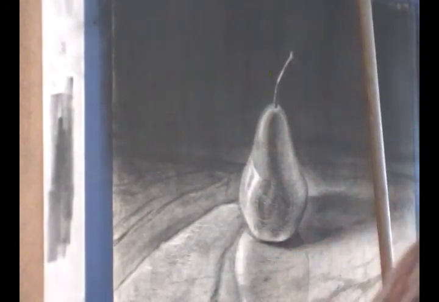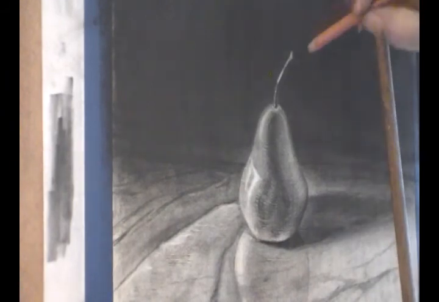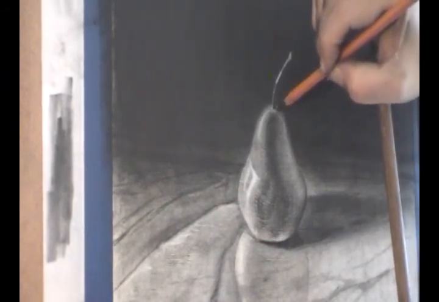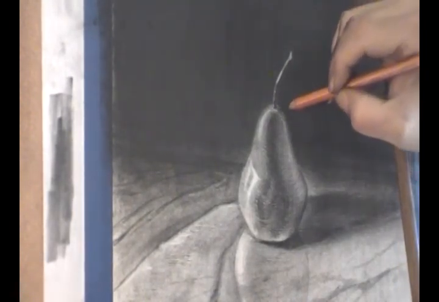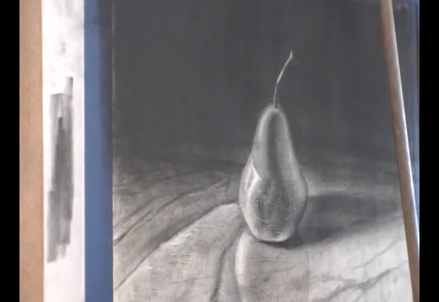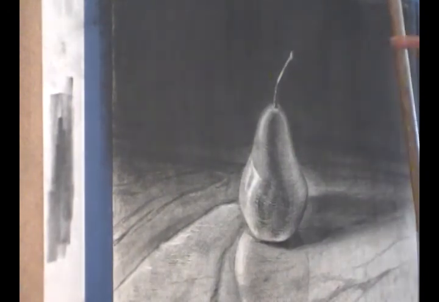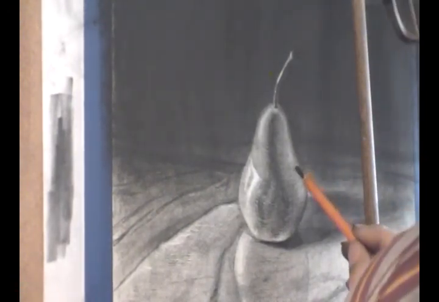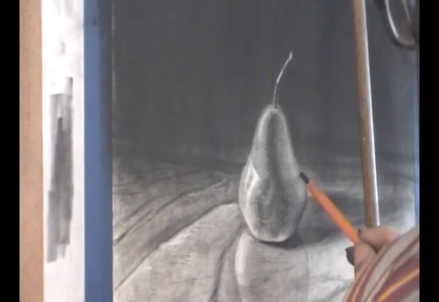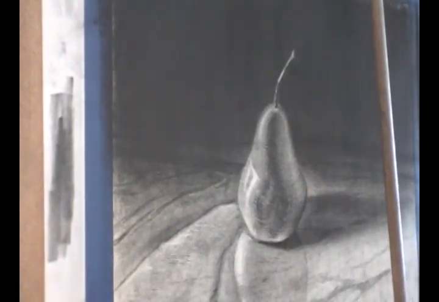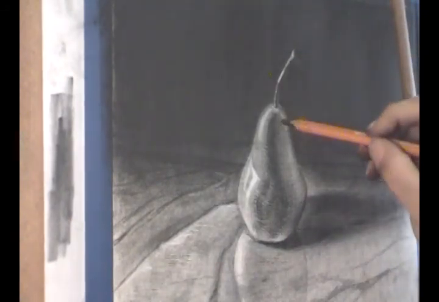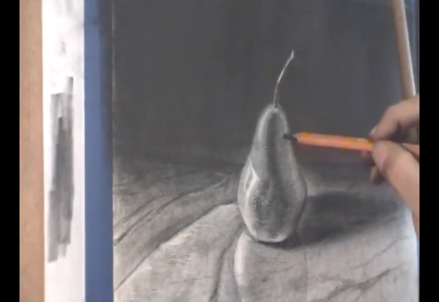But there are some things missing. How about the shadow of the stem? It's so much better, right? Sometimes the little things will make or break a drawing. I might even do a little bit of cross-hatching now.